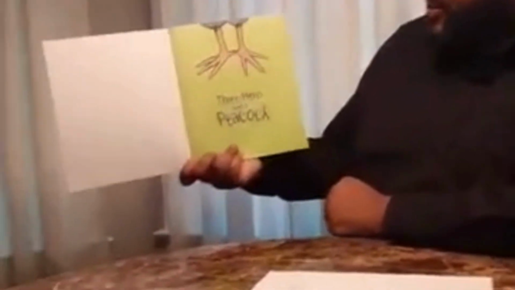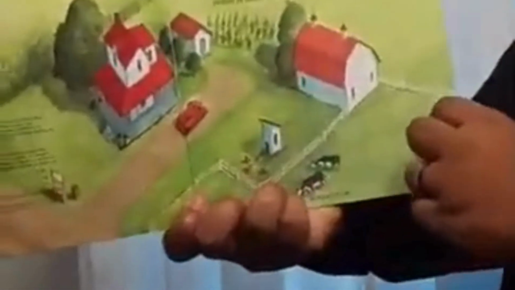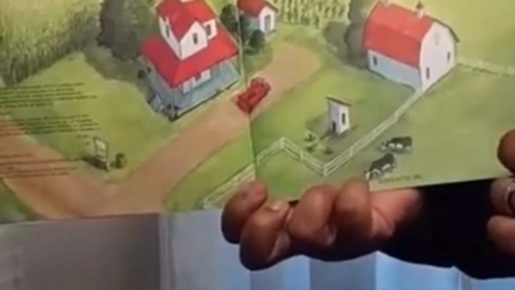I want you guys to participate with me. I want to see who's able to find all of the onomatopoeias. If you see one or you hear me say one, then guess what? You're going to put it down in your reference screen or just give me a thumbs up. So here we go. 3 Hens and a Peacock. A lot of cool illustrations in this book too.